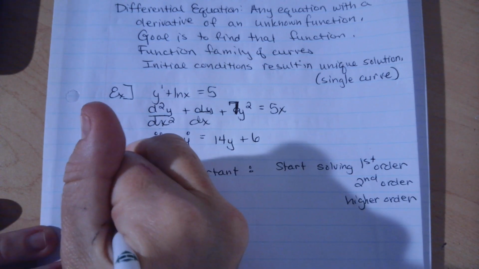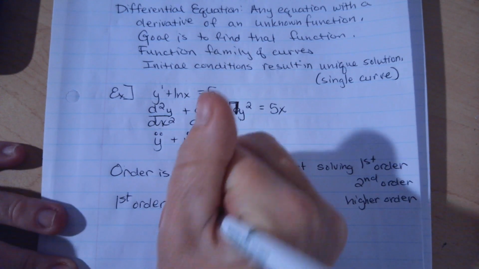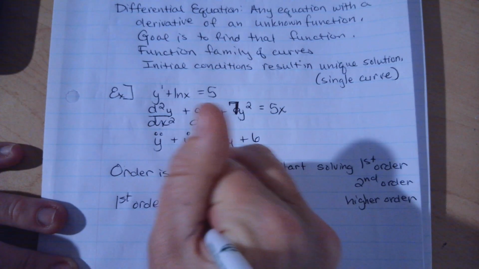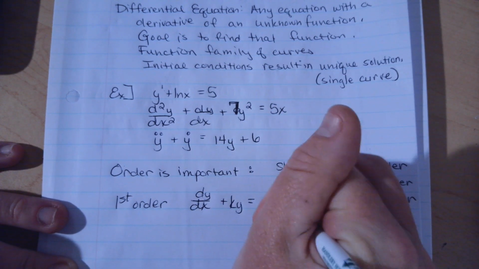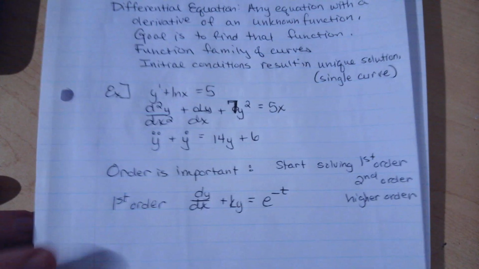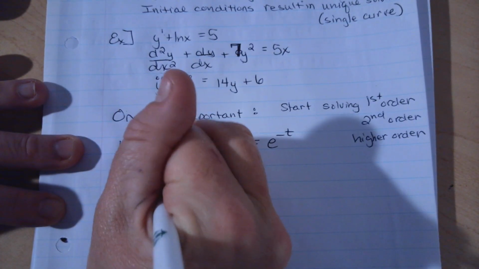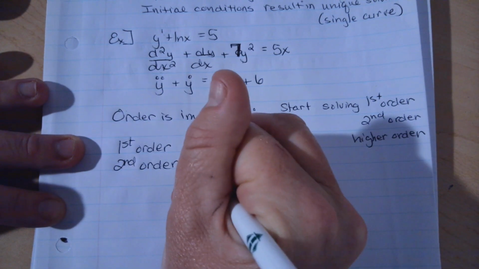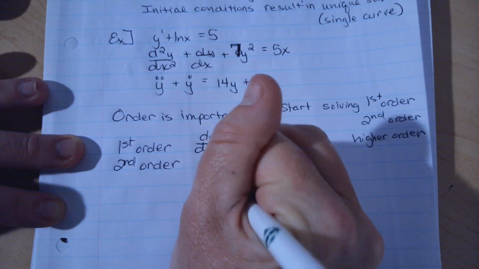Let's give an example of first order, just so we're very explicit about this. dy/dx plus ky equals e to the negative t is an example of first order. Second order, of course, is going to be my d squared y/dx squared.